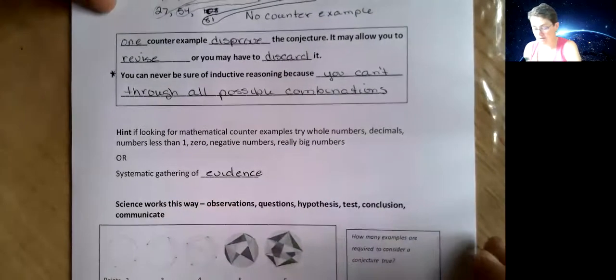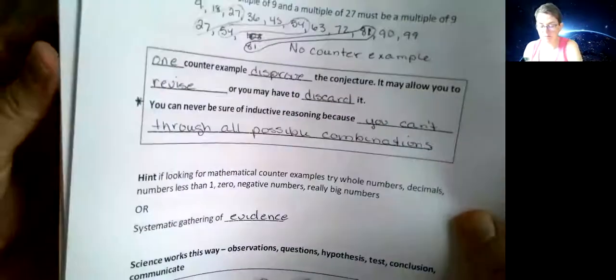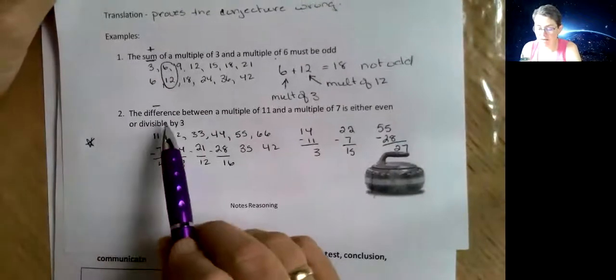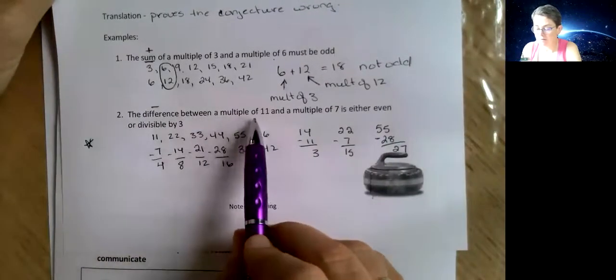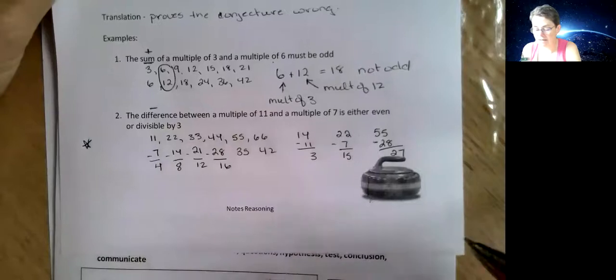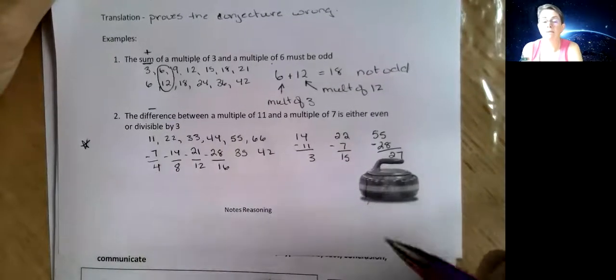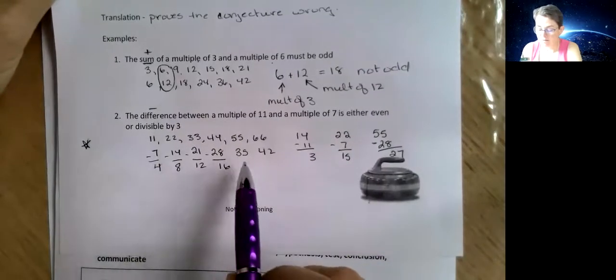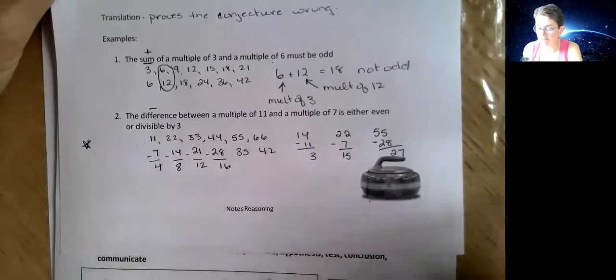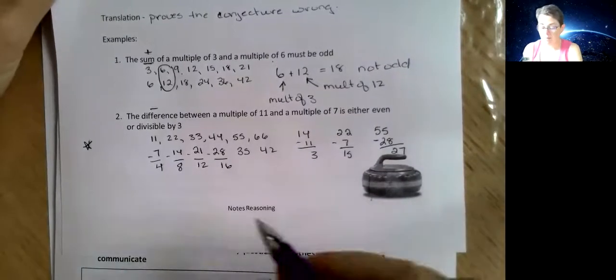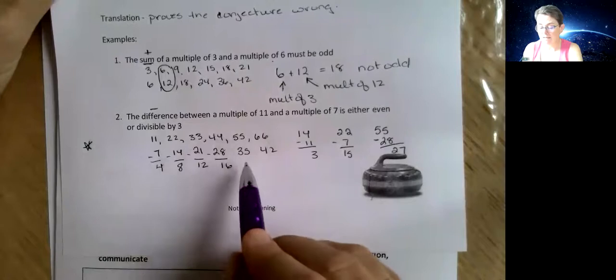Okay. And what I mean by that, let me just pull up the sheet. Okay, this is from the last video, and I was supposed to find the difference between the multiples of 7 and 11, and it's either even or divisible by 3. And I did 1, 2, 3, 4, 5, 6, 7, and I gave up. But I was trying to do it systematically, right?